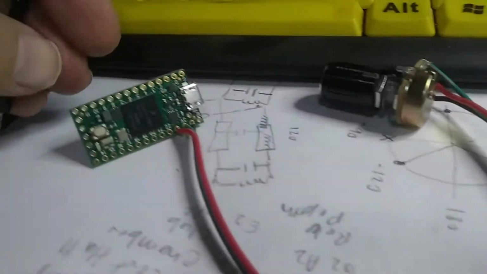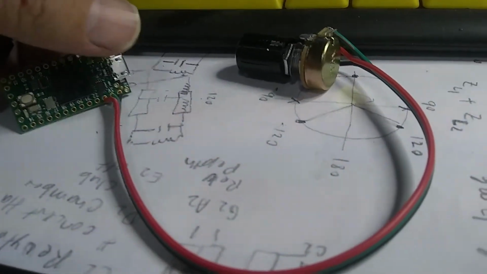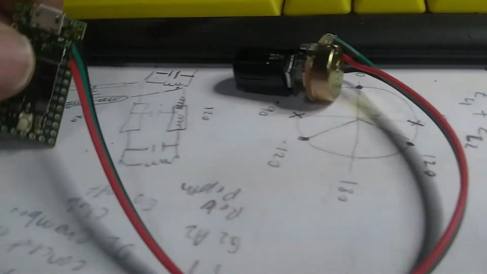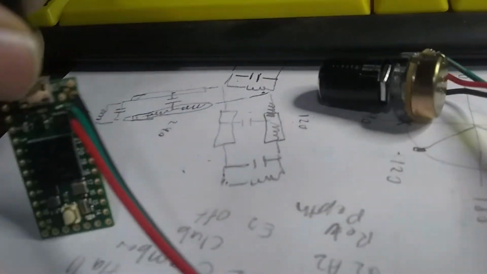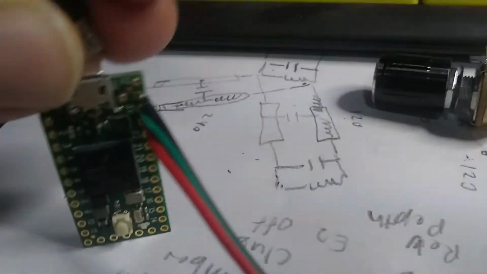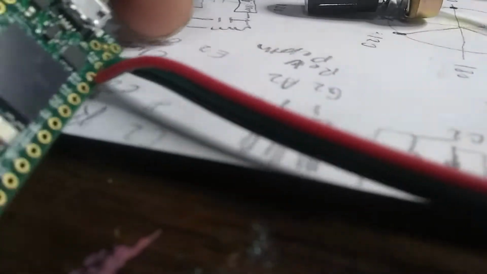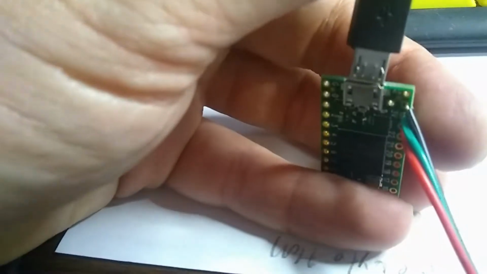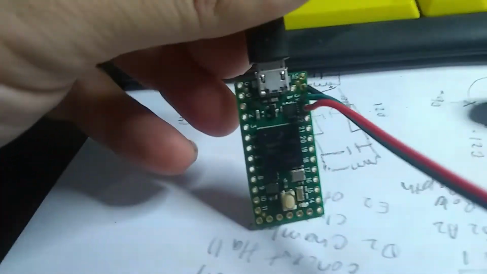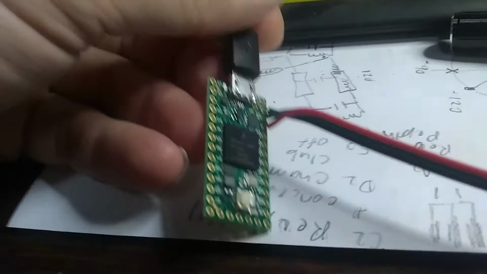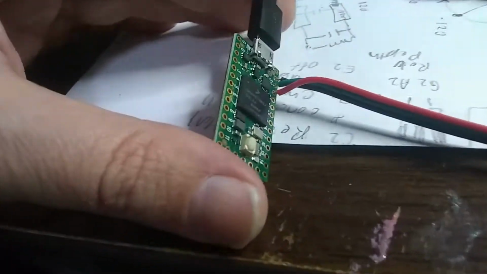Okay, so here is our Teensyduino device, and in some of my other videos I showed how to add a potentiometer on there so you could input analog values. Let's just plug this into our USB port here. Okay, we got that plugged in.